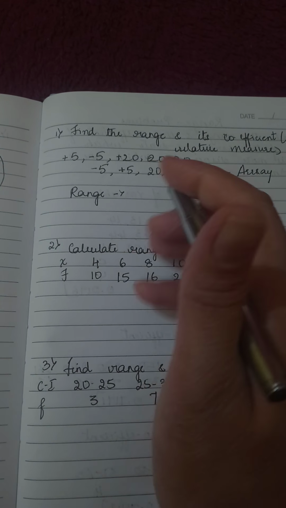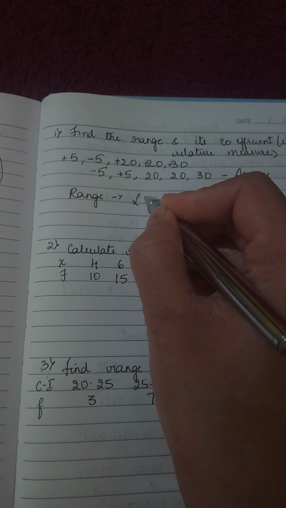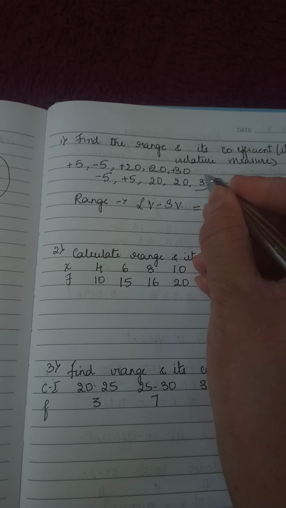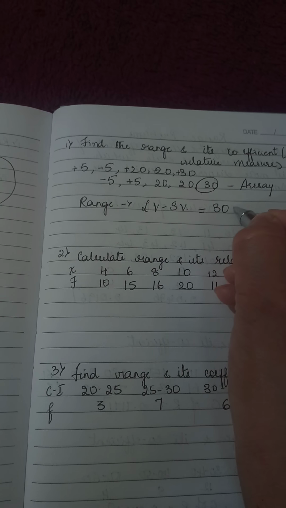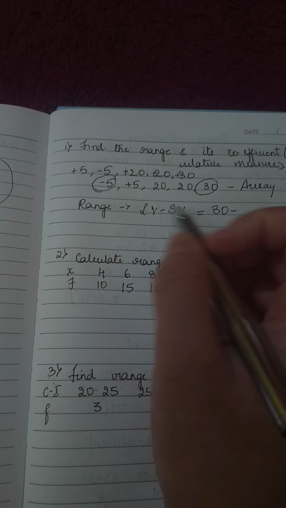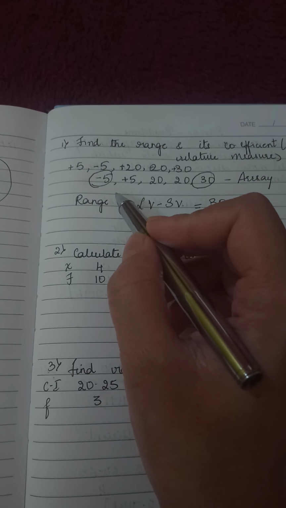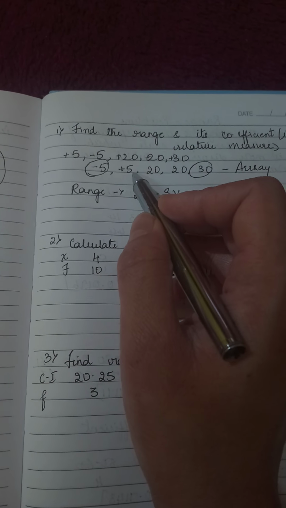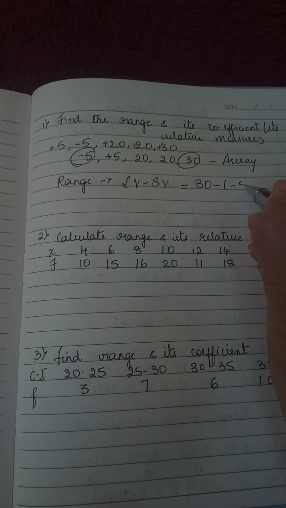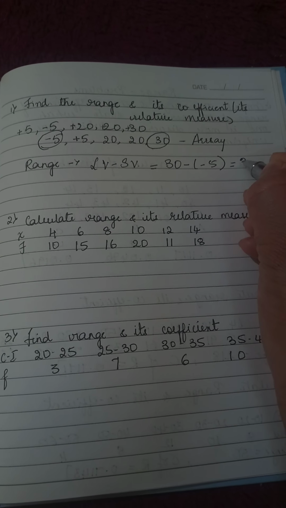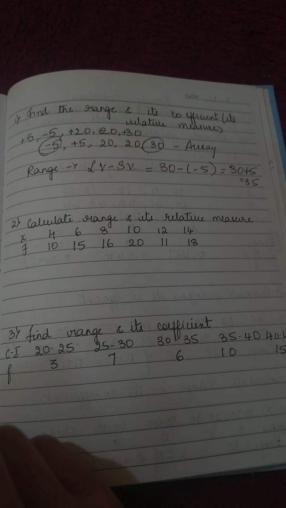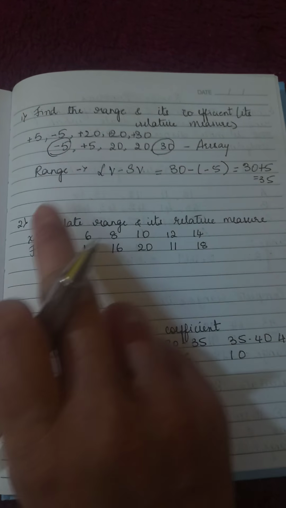To calculate the range, first I should find the largest value and the smallest value. So here the largest value is 30, and the smallest is minus 5. Whenever you have minus, please don't forget to take the sign. If it is plus 5, then we can take it directly. Minus 5, do not ignore the sign. So 30 plus 5 equals 35. So the range of the data is 35.